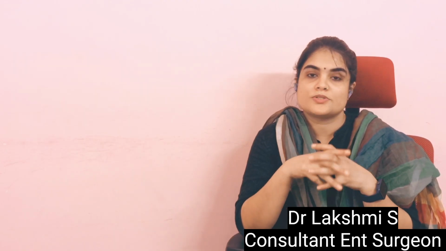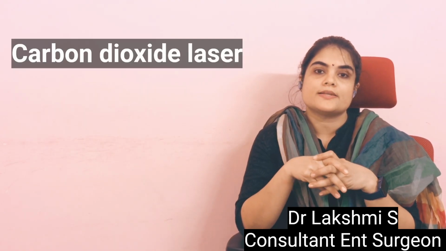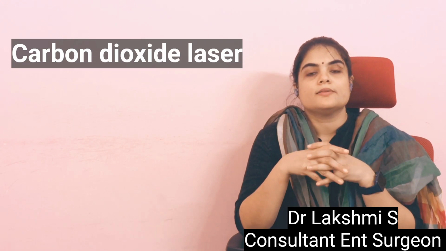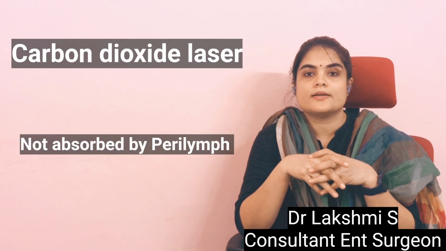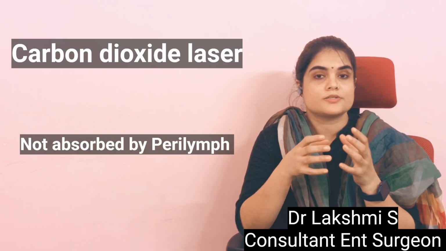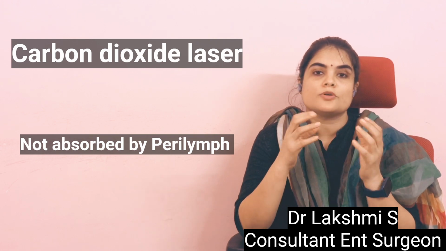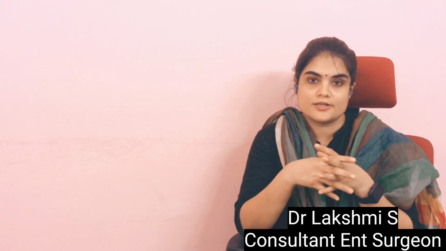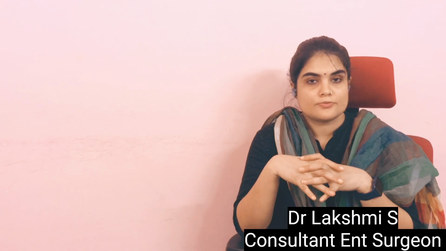Another laser that can be used is the carbon dioxide laser. The carbon dioxide laser will require an aiming beam. The thing about the carbon dioxide laser is it is not absorbed by the perilymph, and it is very useful to prevent any postoperative sensorineural hearing loss or giddiness for the patient. So laser can be used for the procedure.